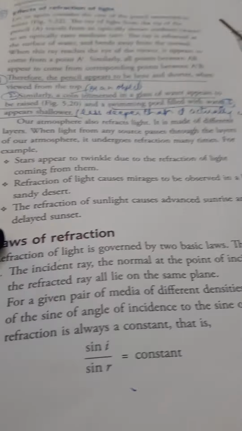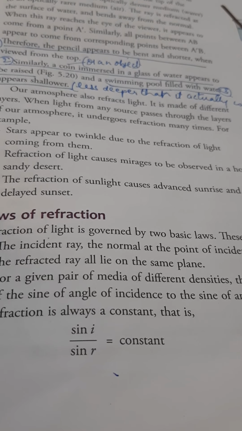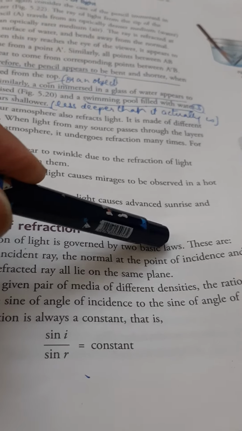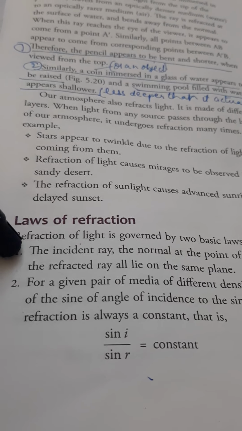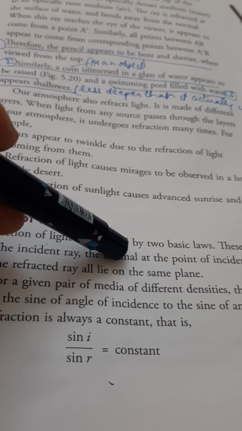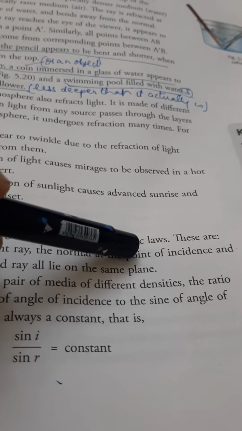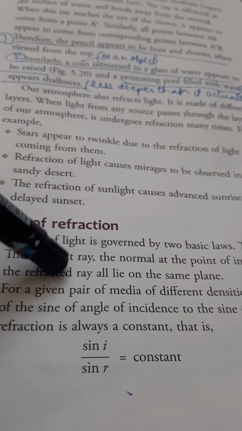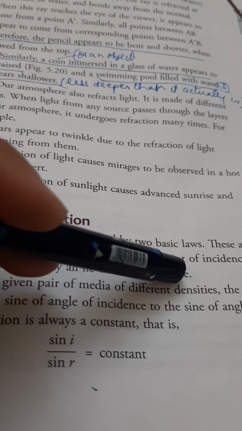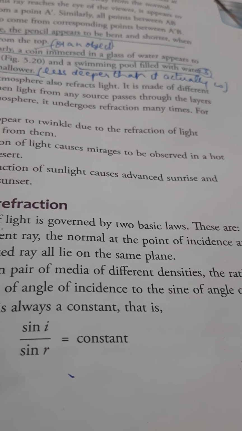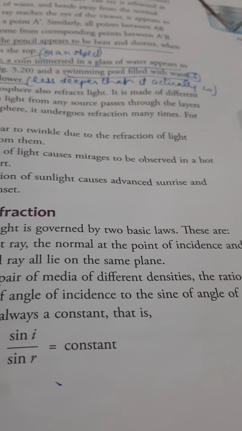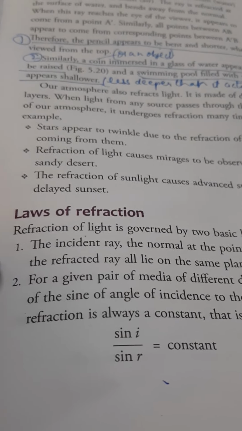Now we are going to study about the two laws of refraction. It is governed by two basic laws. The first law says the incident ray, the normal at the point of incidence, means the normal which is drawn at the point of incidence, and the refracted ray, they all lie on the same plane. They are not in different planes. They are on the same plane.